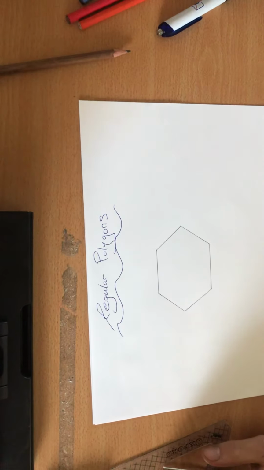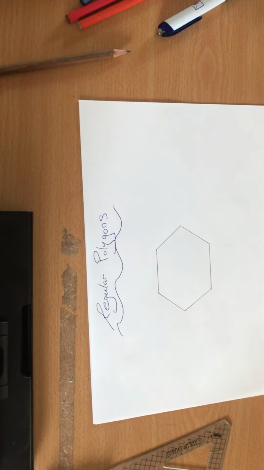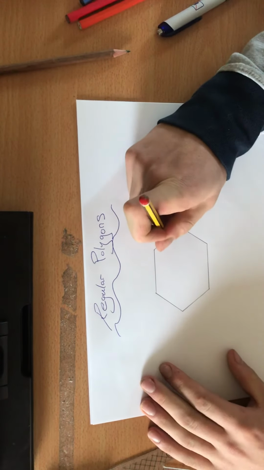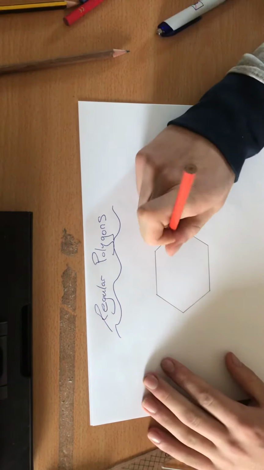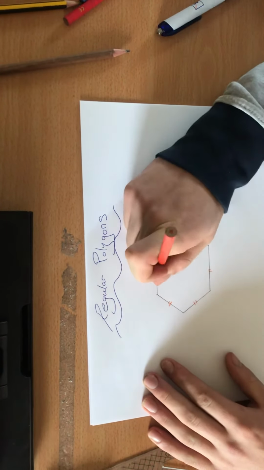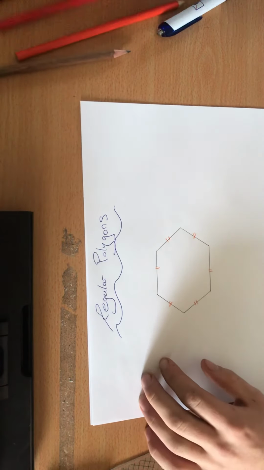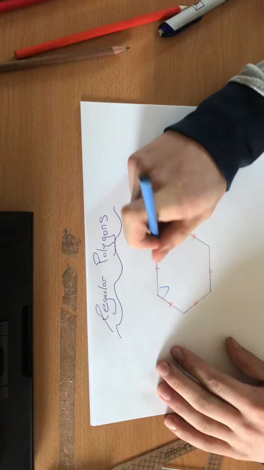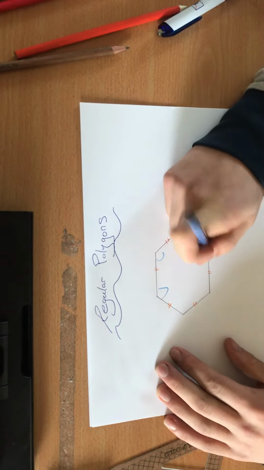As you can see, the sides are all the same and all the angles are the same. All the sides are the same here. They're all equal. And all the angles are the same too. If I was to take all these angles, they're all going to be the same.